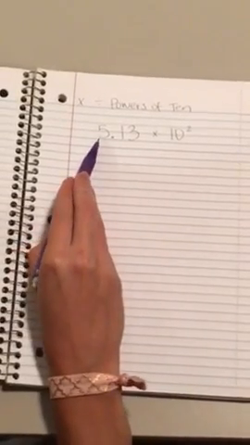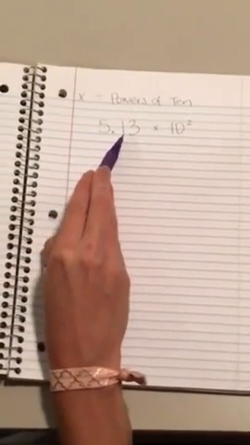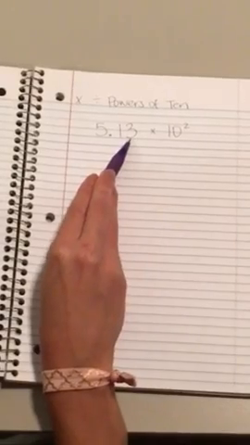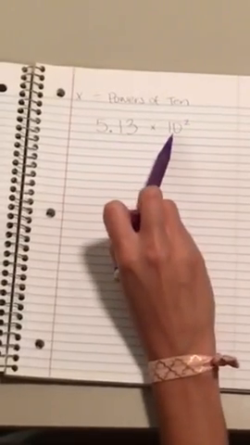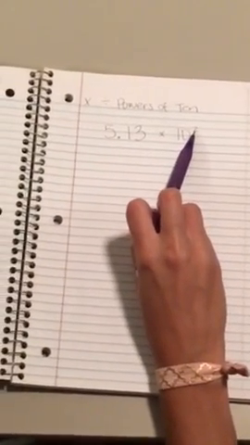Now we're going to talk about multiplying and dividing by powers of 10. Okay, so if you have the problem 5 and 13 hundredths multiplied by 10 to the second power. First of all, let's make sure we understand that this is the ones place. You have your decimal, you have your tenths place, and your hundredths place. And you're multiplying it by 10 to the second power.